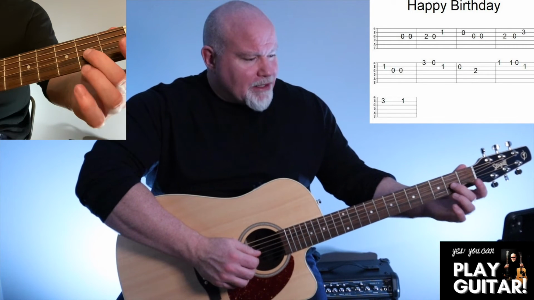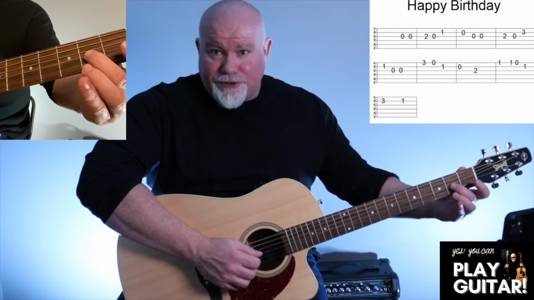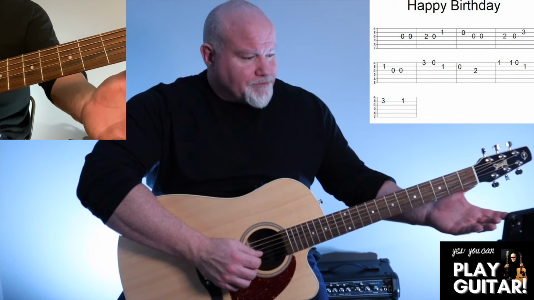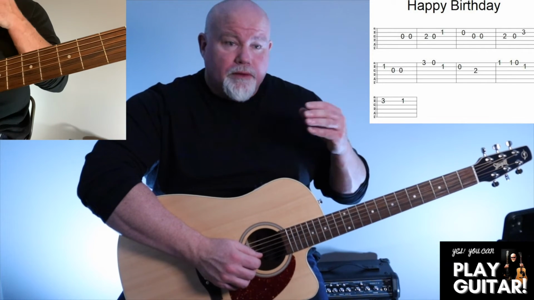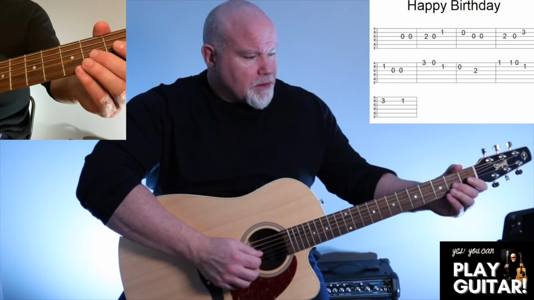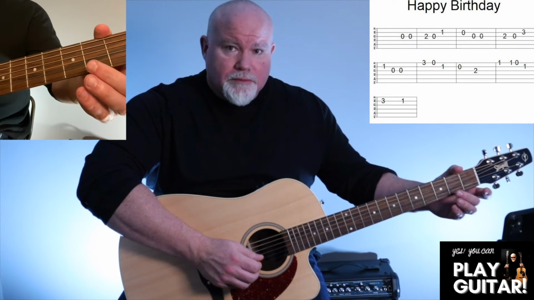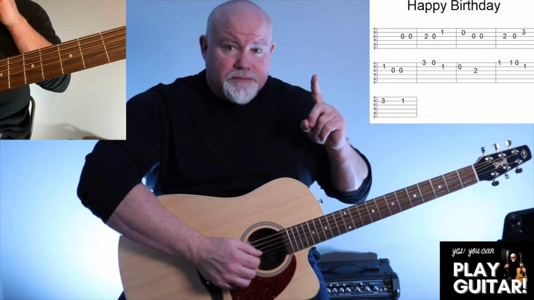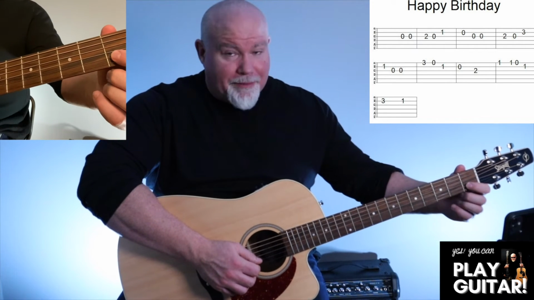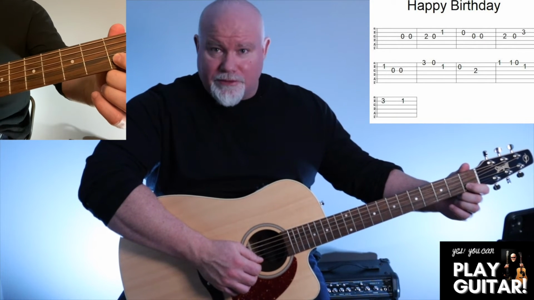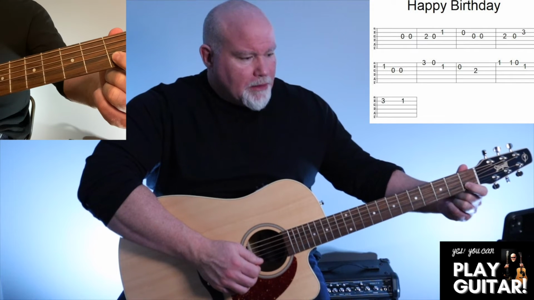Now we're going to play the 2nd fret. There's a 2 on the G string. Then we're going to play G open. Right? So we have 0, 0, 2, 0 on the G string. Easy enough? Now we have a 1 on the B string. That means play the 1st fret on the B string. Then it's open.